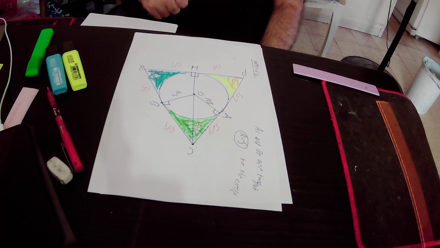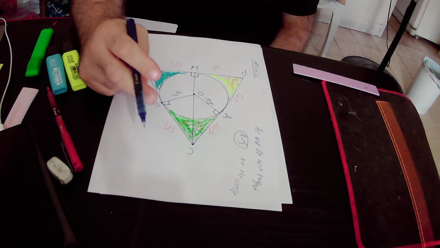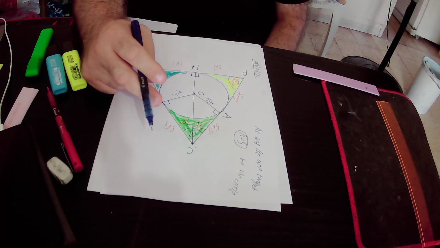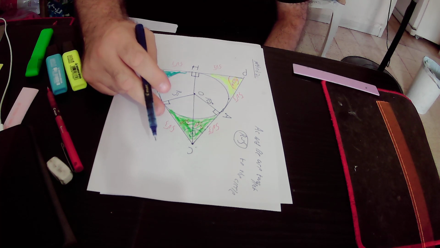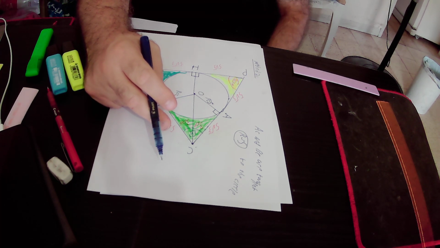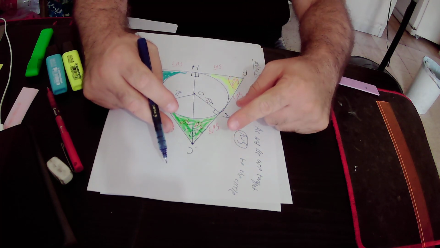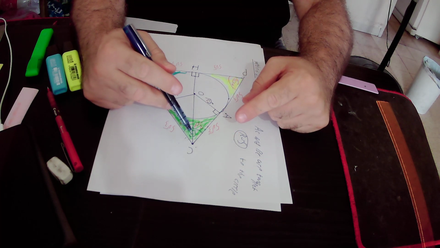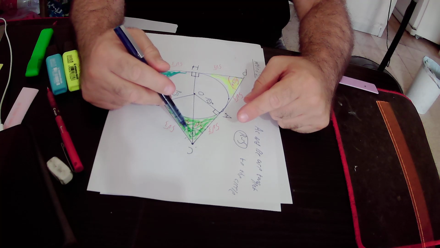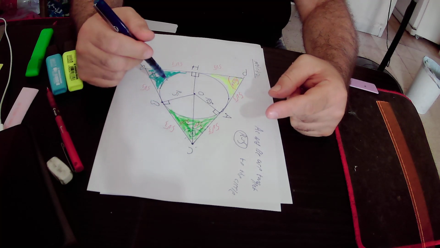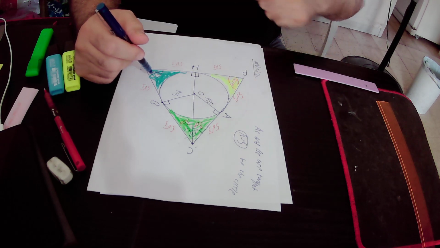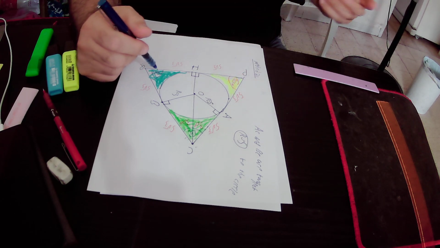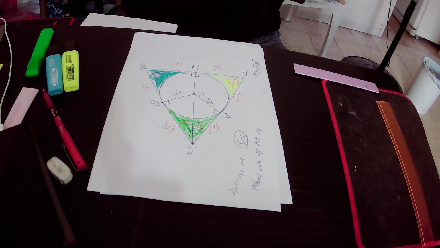Because the area is enclosed in sides that equal 5 times root 3 units in both sides, and the angle between those two sides is equal to 60 degrees, and it is the same for the yellow shape and the blue shape. So they are exactly the same shapes. Therefore, their areas are equal to each other.